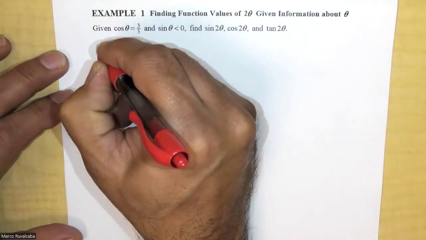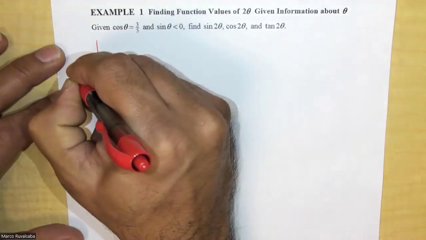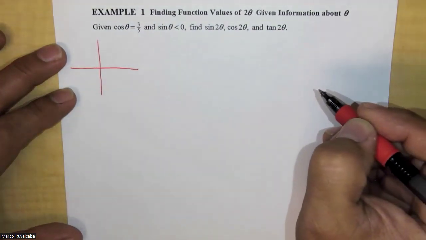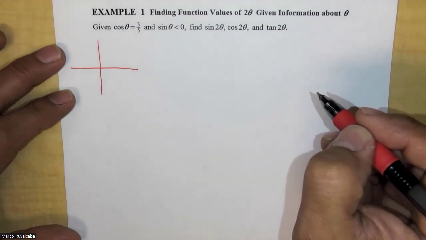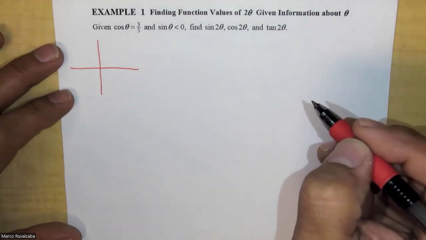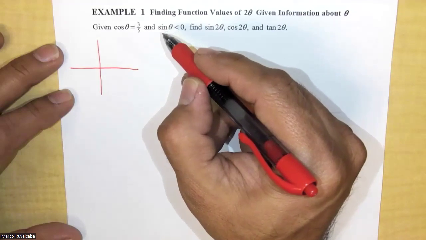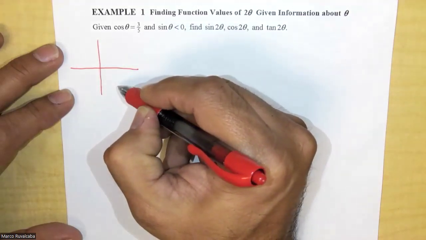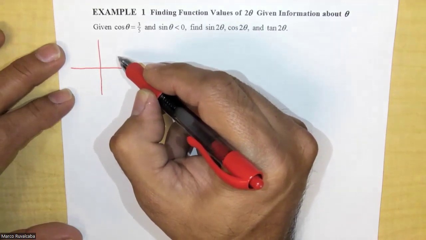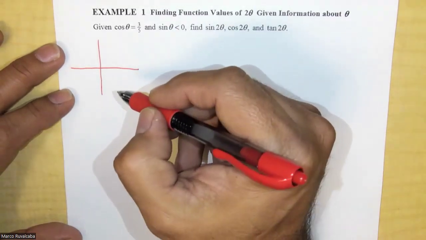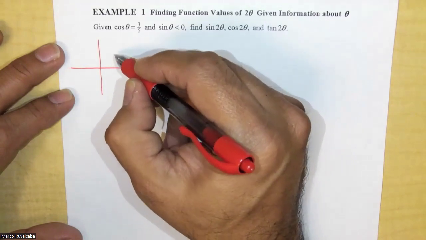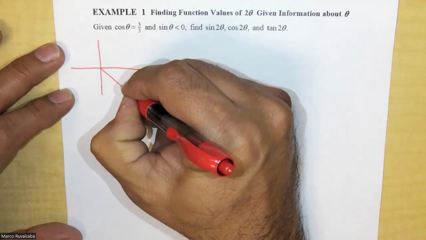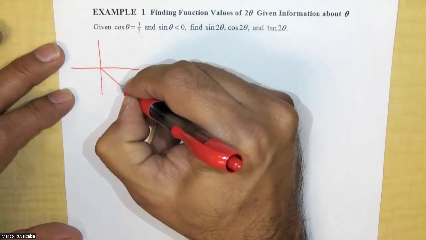So then let's draw a little reference angle here. If cosine is 3/5 and sine is negative, cosine could be positive in quadrant 1 or in quadrant 4, but sine isn't negative in quadrant 1. It's negative in quadrant 4. So the angle we're looking at has got to be this one right here.